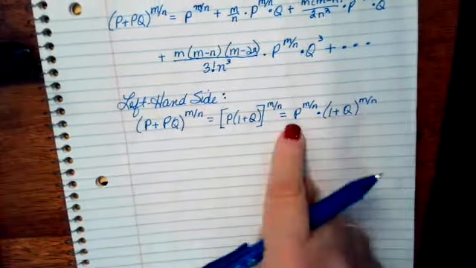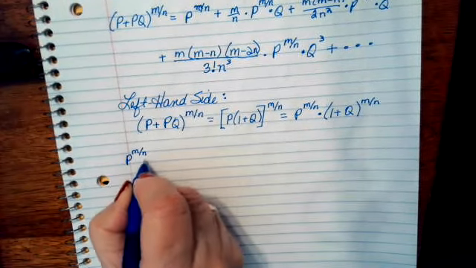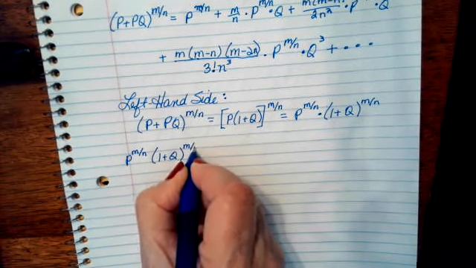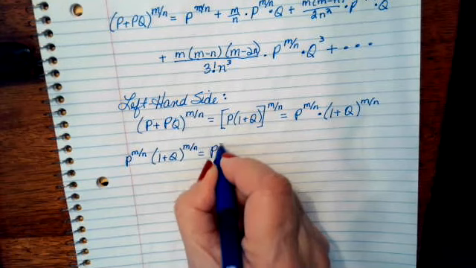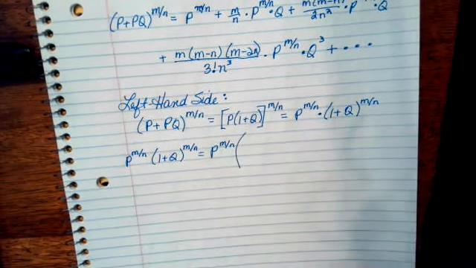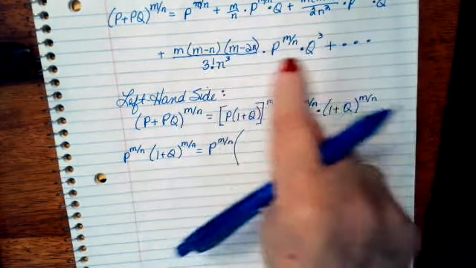All right, so let's take this factored side, P to the M over N times 1 plus Q to the M over N equals P to the M over N times big parentheses. All right, factor P to the M over N out of each one of these terms.